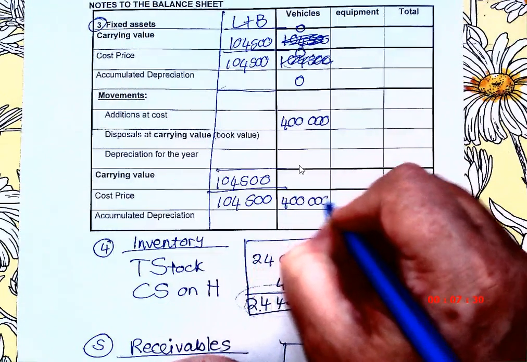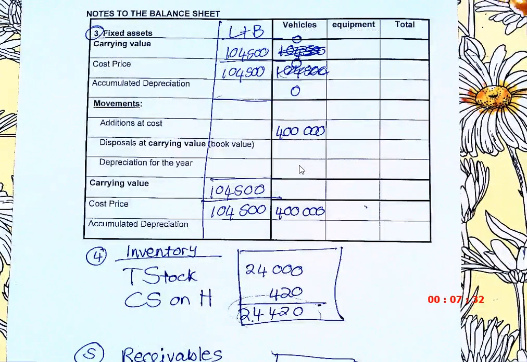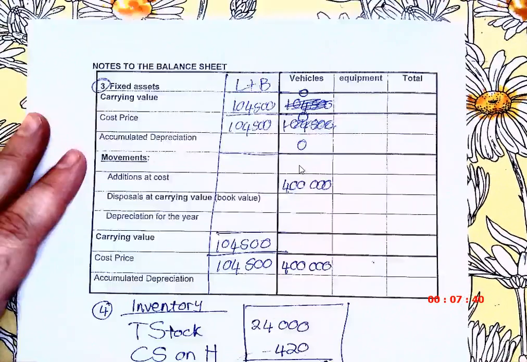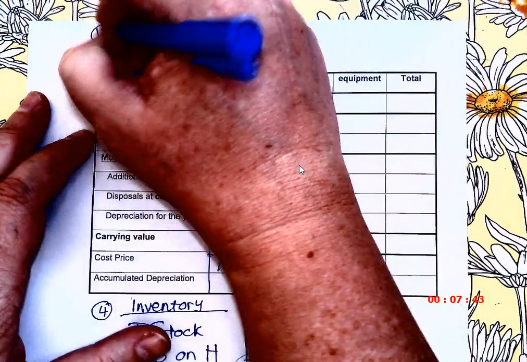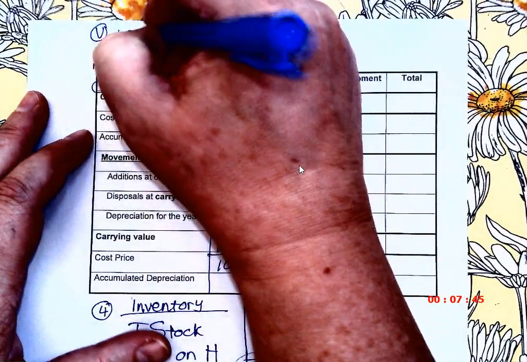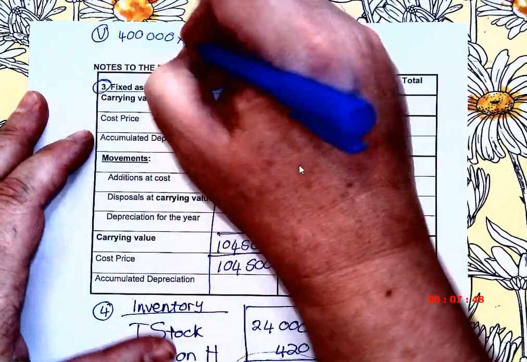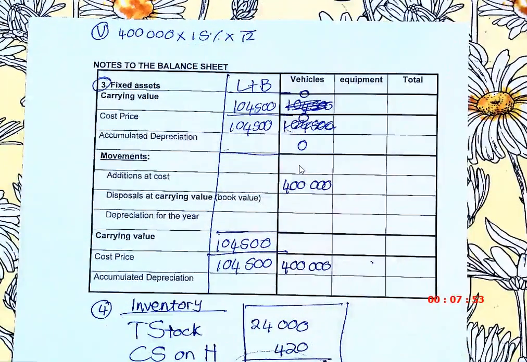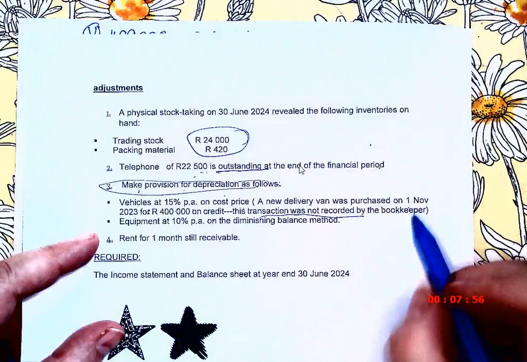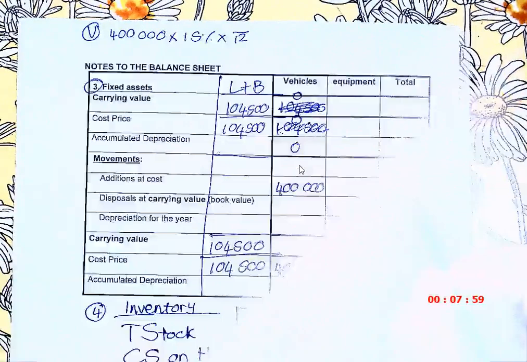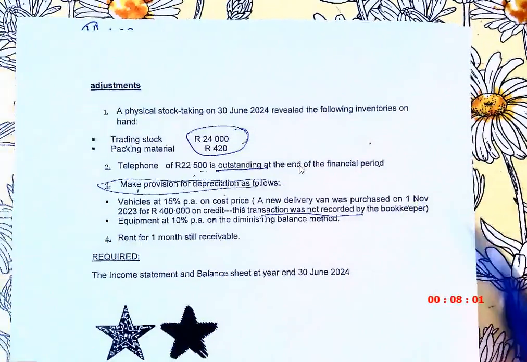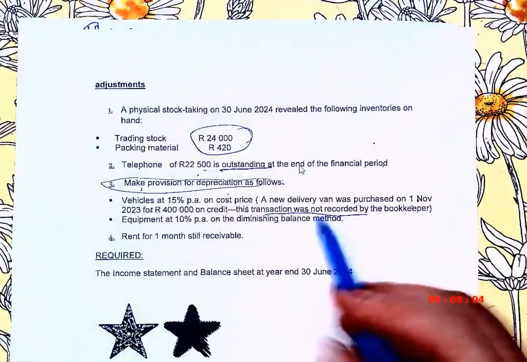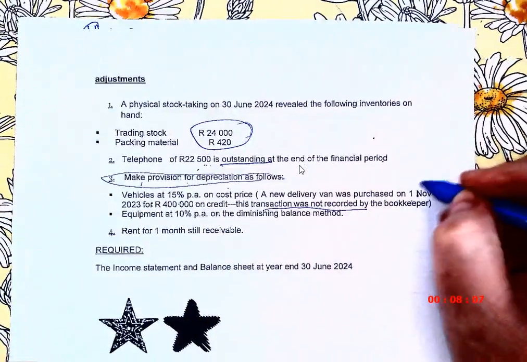Now when I calculate depreciation, is there a new? Yes. Is there an old? No. Can you see it's literally only going to be the new. So I'm not going to do it here. Vehicles is going to be 400,000 because it's new, times 15% for how many months? So let's quickly have a look. They say they bought it 1st November. My year ends 30 June. So I'm going to count 1st November till 30 June.